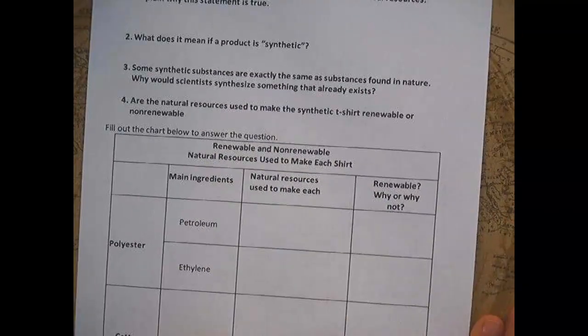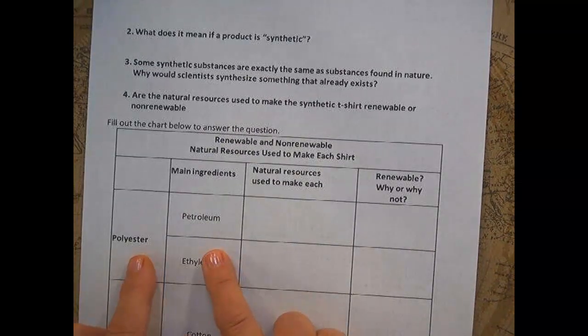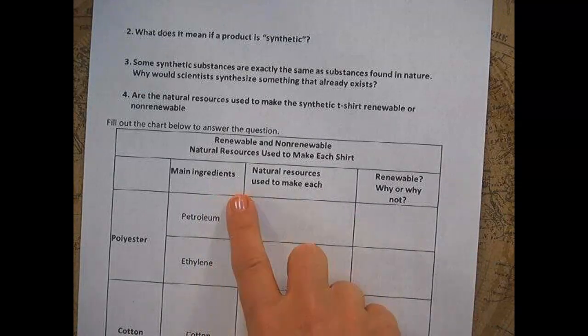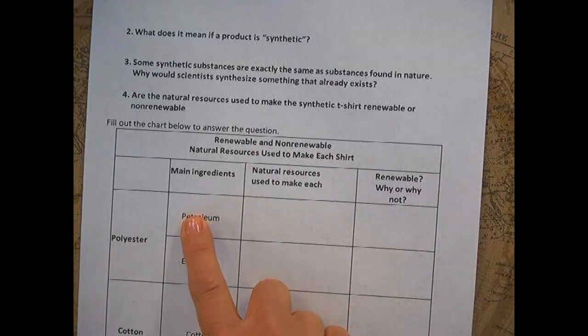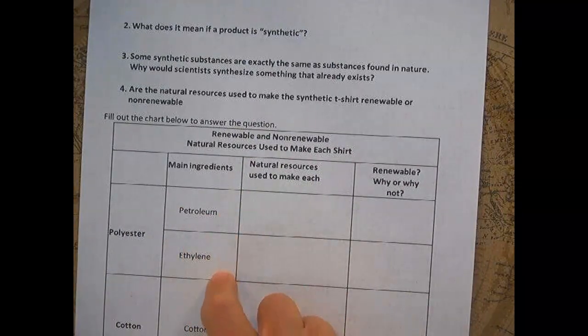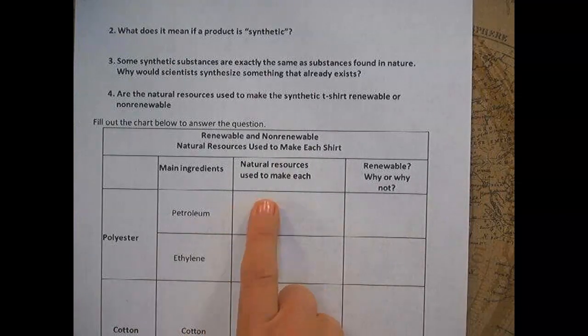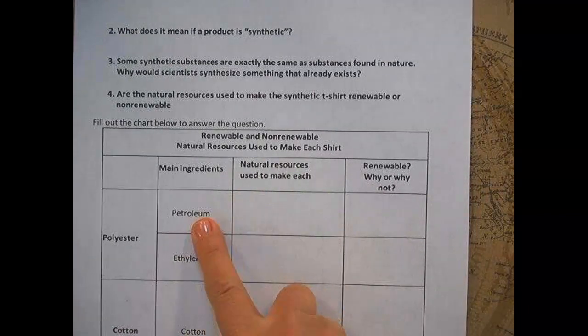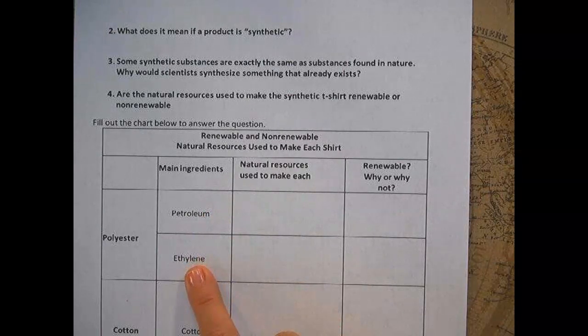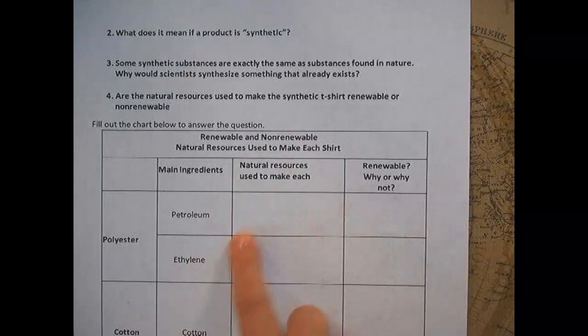And then you're going to use your Canvas page, and it's very clear: a polyester t-shirt versus a cotton t-shirt. I've given you the major ingredients. In fact, you're more than welcome to add on. These are not the only two. But what natural resources are used to make petroleum and something called ethylene? Okay, and so there's probably more than one.